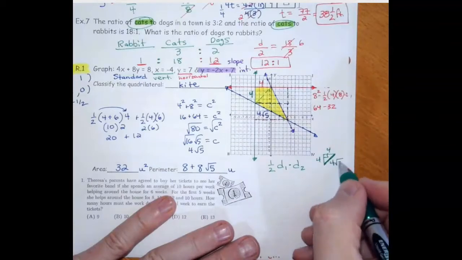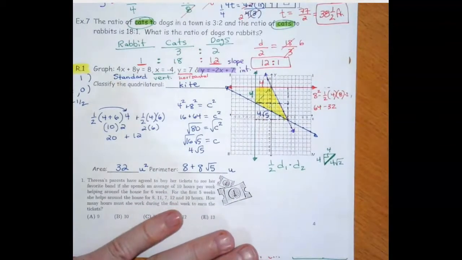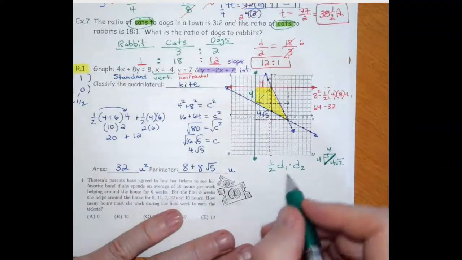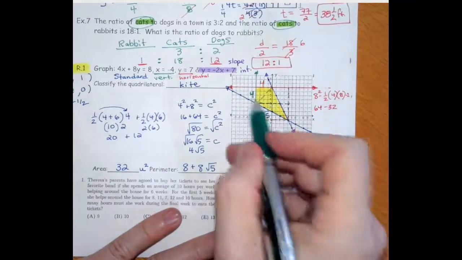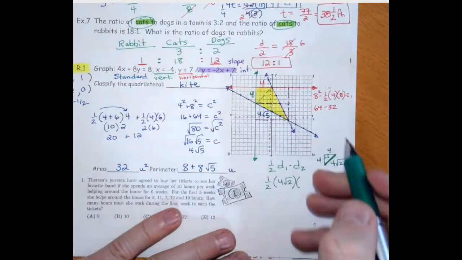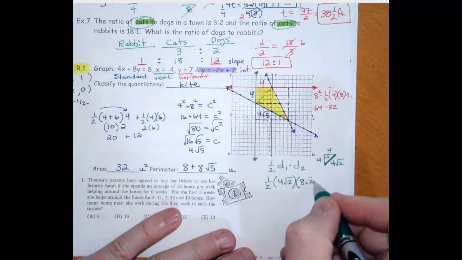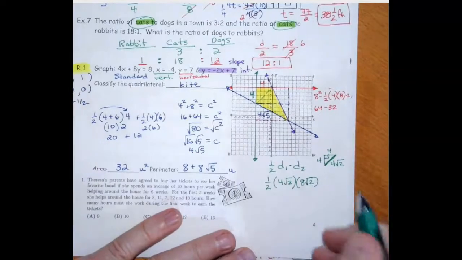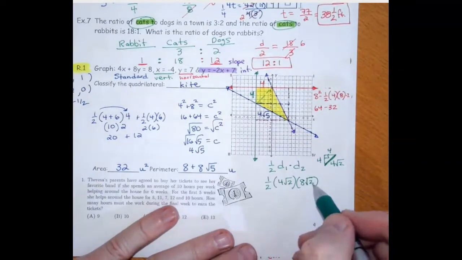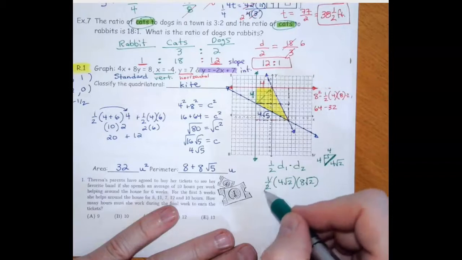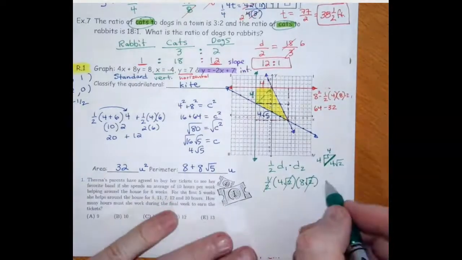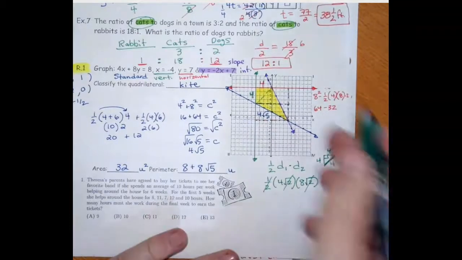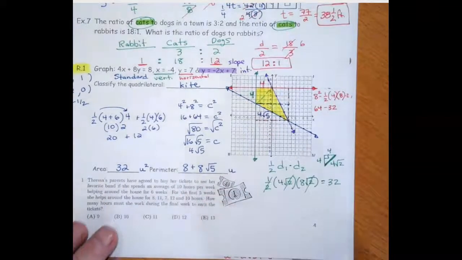So that would be 4 root 2. And the longer diagonal, that's 8 and 8, that would be 8 root 2. So root 2 times root 2 is 2. And 2 times 1/2, that cancels out. And 8 times 4 is 32. So there are 3 ways to find the area of that kite.